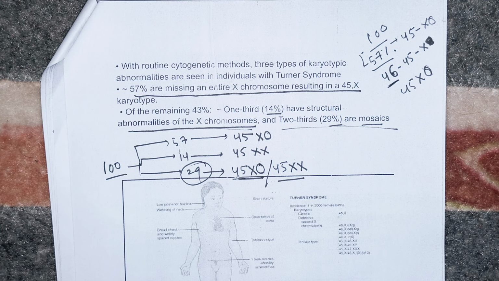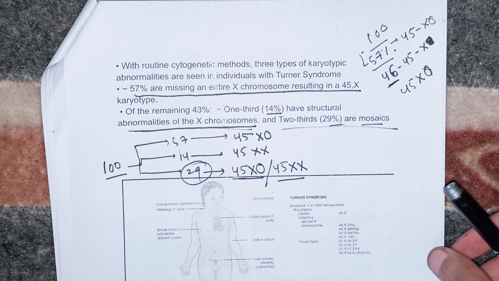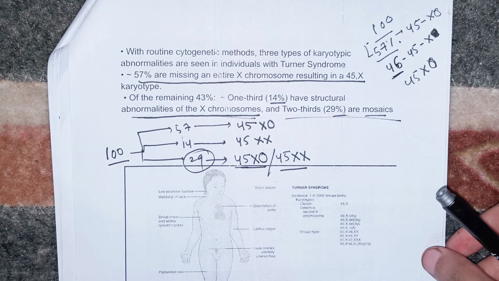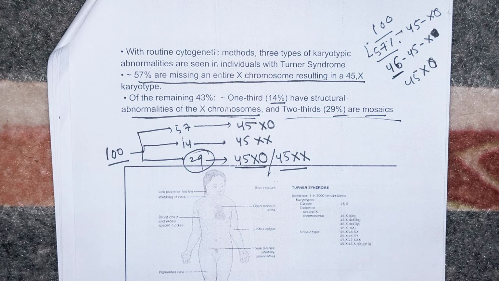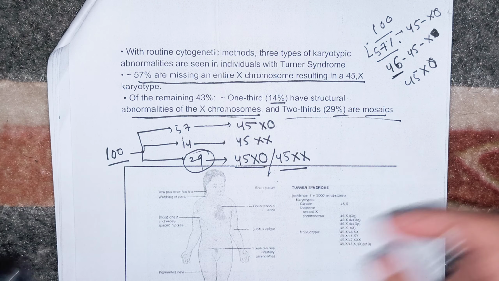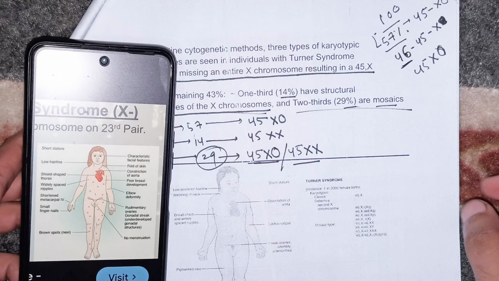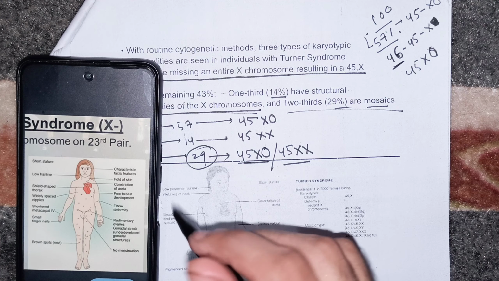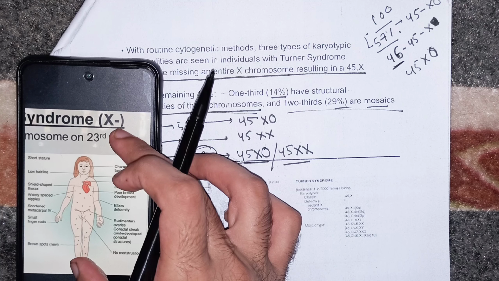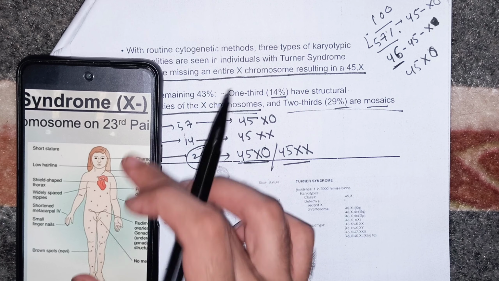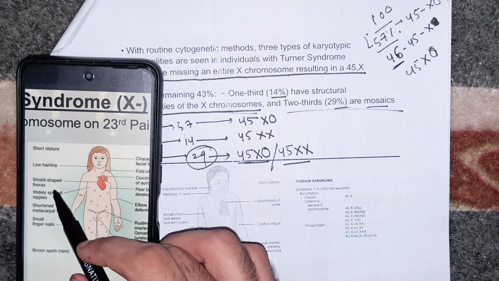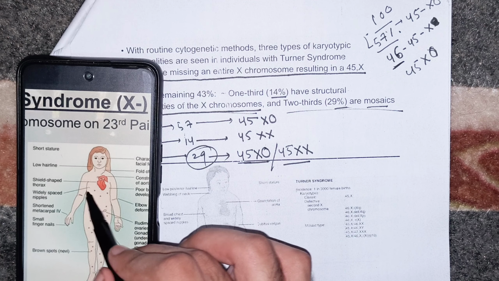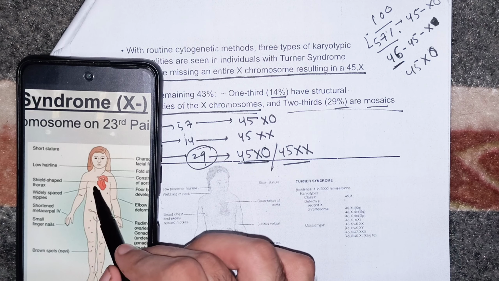Okay, now some features of Turner syndrome, that is female hypogonadism. Let me show you. There we go with the Turner syndrome. There is short stature, and there is a kind of low hairline, shield shaped thorax, and the very important feature of all these is the widely spaced nipples.